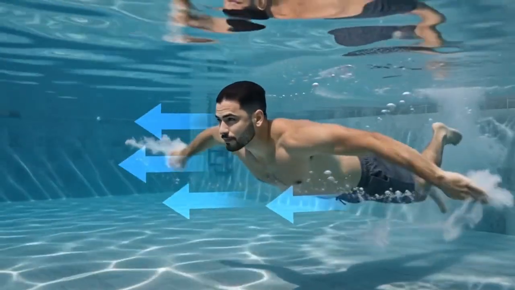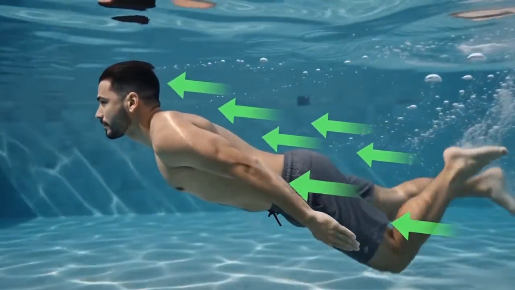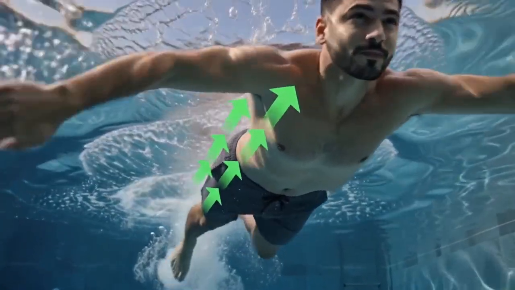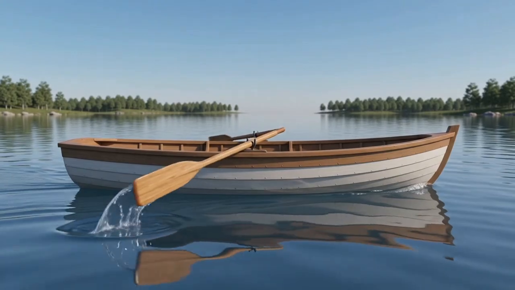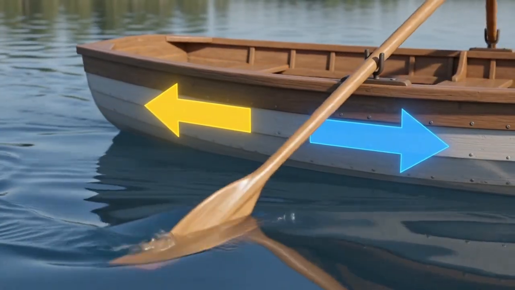A swimmer moves forward by pushing water backward. The water responds with an equal and opposite force on the swimmer. A boat moves forward. Its paddle pushes water backward. The water pushes the boat forward.